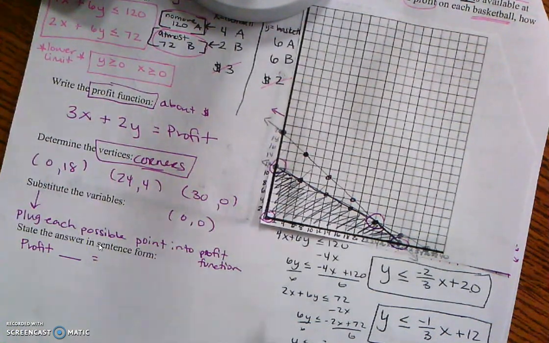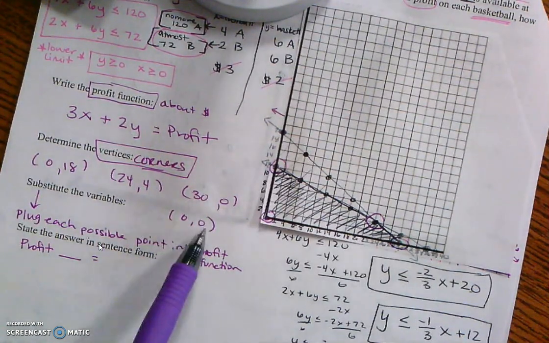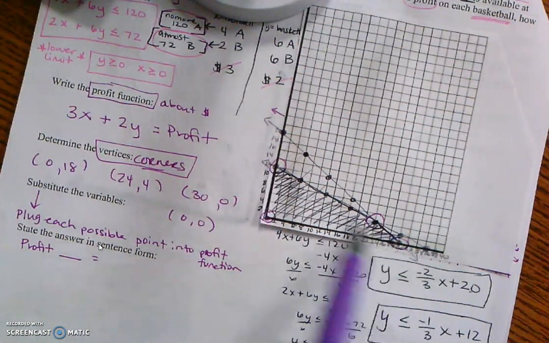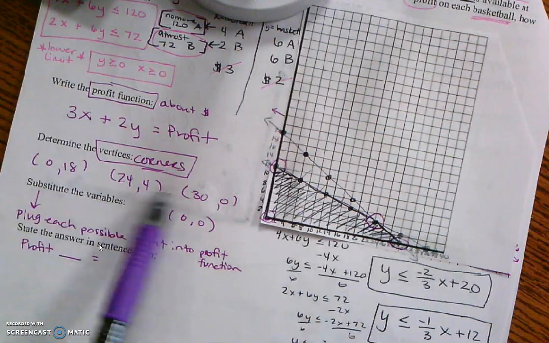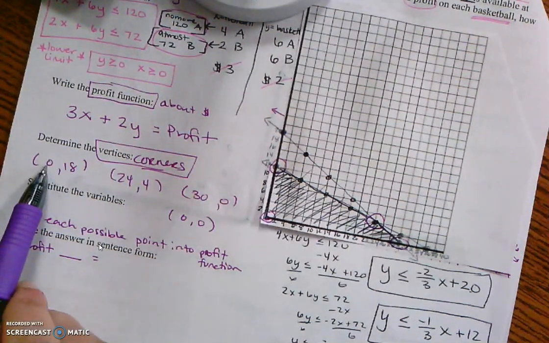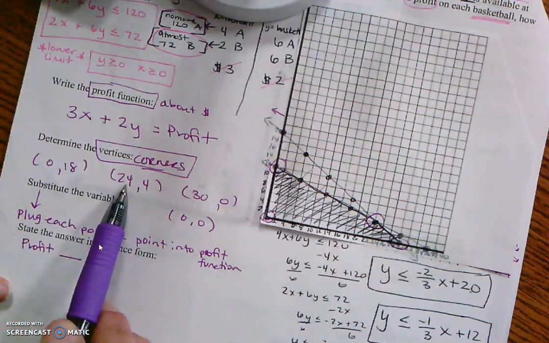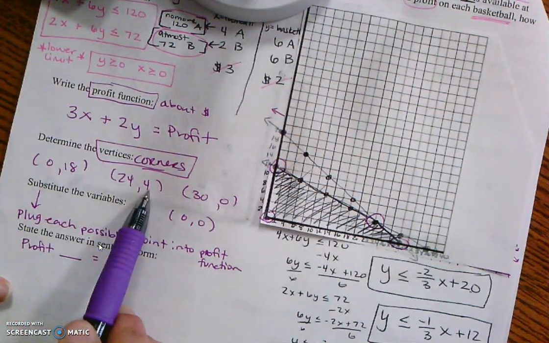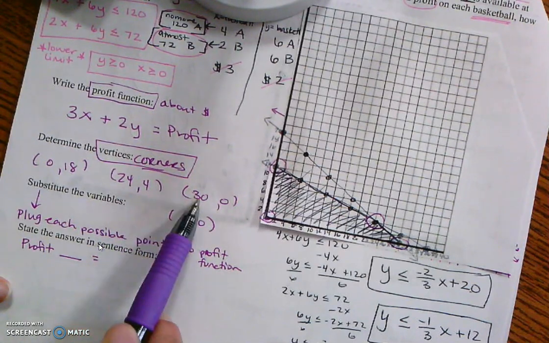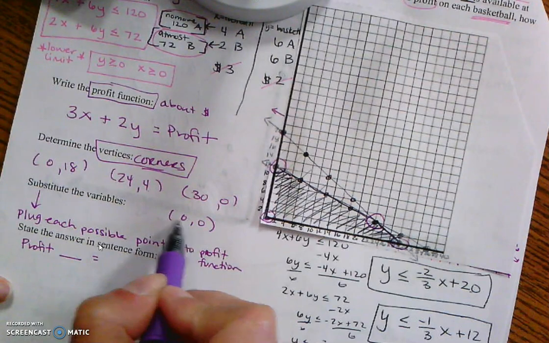Okay, so once I have my corners, I got 0, 18, 24, 4, 30, 0, and 0, 0. Those are the four corners of my shaded region. These are all the possible choices that I have to maximize my profit. Maximizing profit means that I need to make the most money. So either making 0 footballs and 18 basketballs makes me the most money, or making 24 footballs and 4 basketballs makes me the most money, or 30 footballs and 0 basketballs. 0, 0 is going to get me no money.